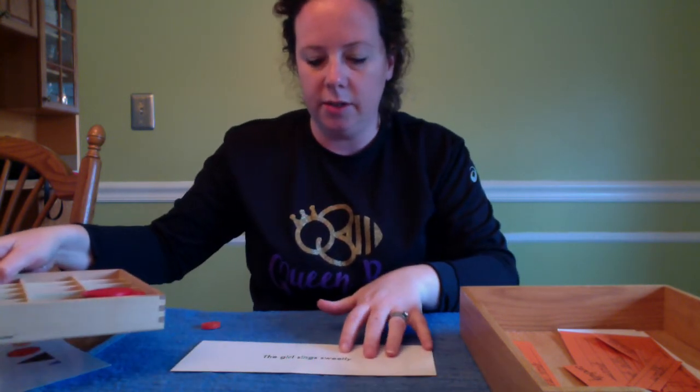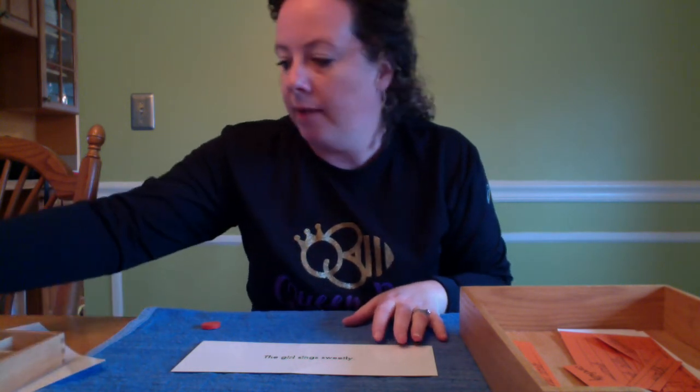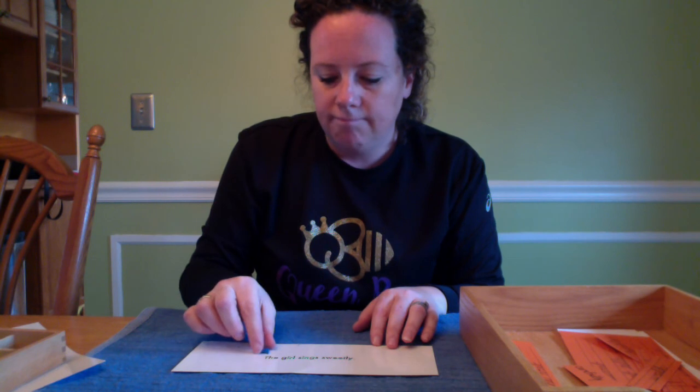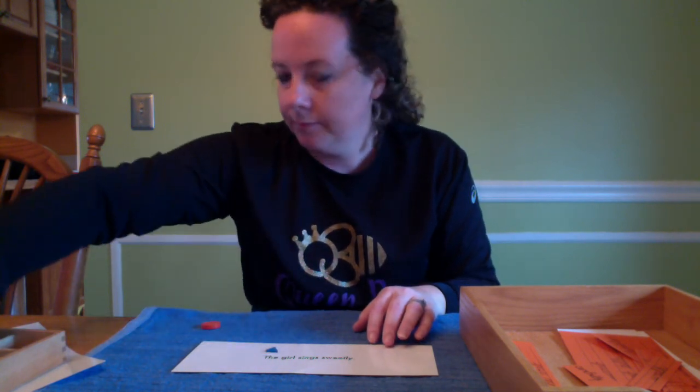Okay. So the girl sings sweetly. I always like to use adverbs or articles first because to me there's only 3 articles. The, a, and an. Easy. So we're going to put our little symbol for our article over the word the. Girl is a noun. You can't see it here.